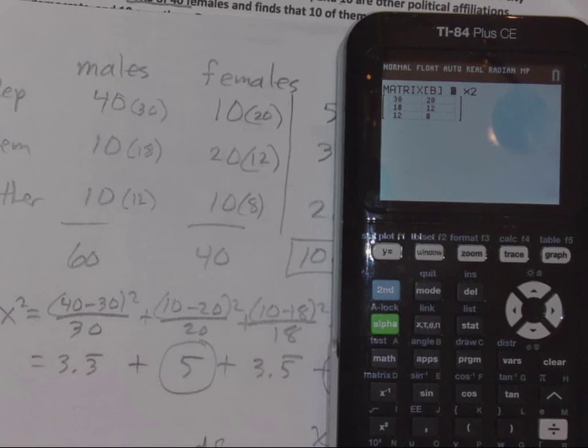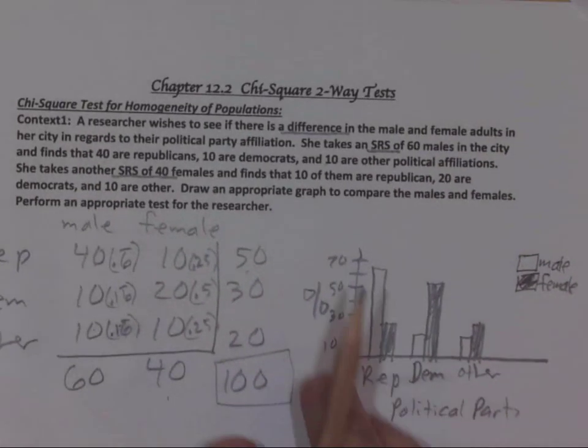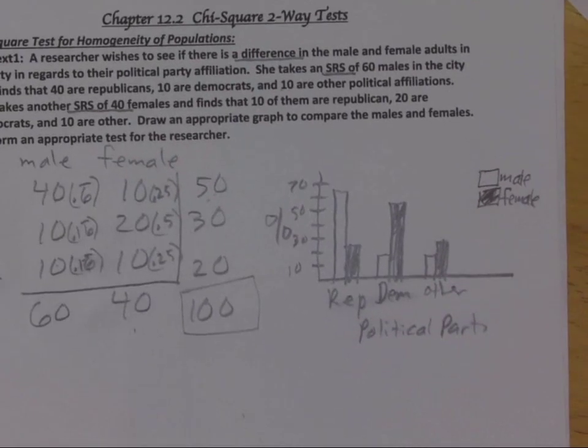By the way, most of the time your expected counts are going to be decimals, and don't round them to the nearest integer. Do not do that. They'll count off for that. So you can round to like the nearest hundredths place or something, or just write them exactly as they appear there. That's how you do a chi-square test of homogeneity of populations.